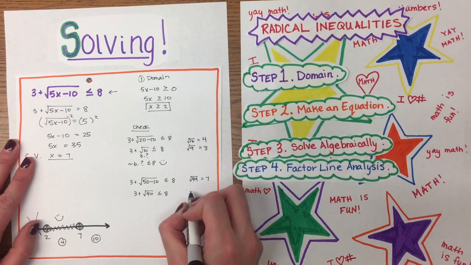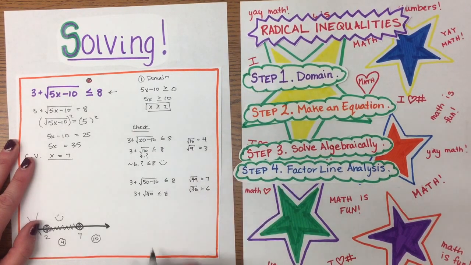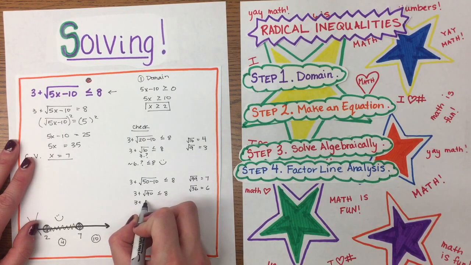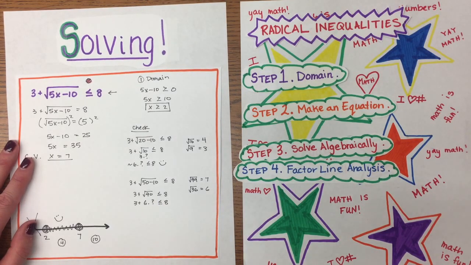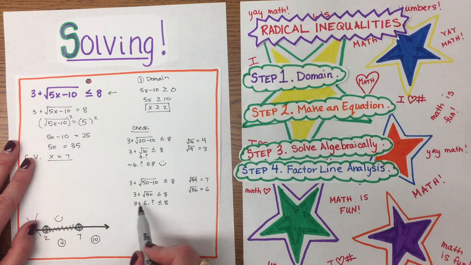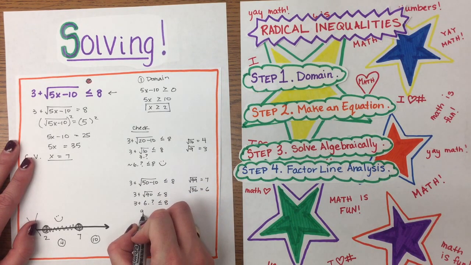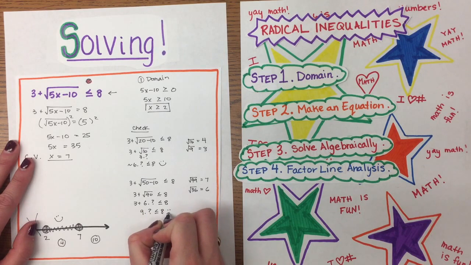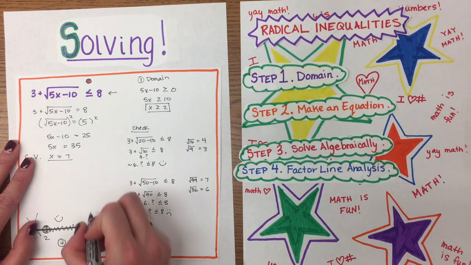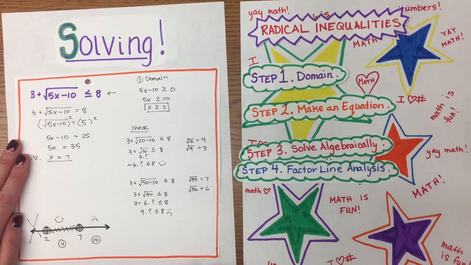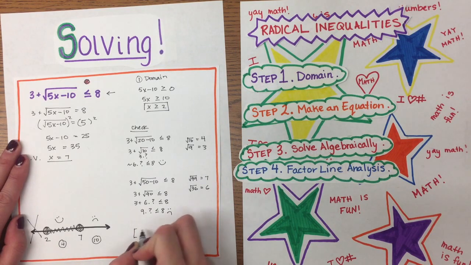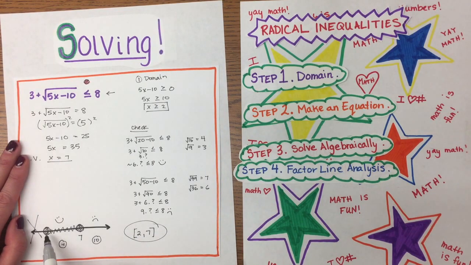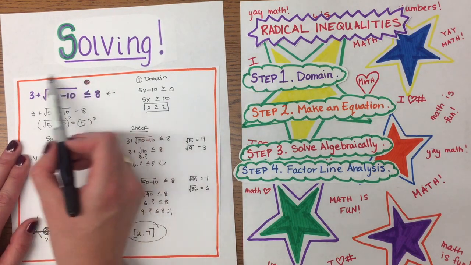I know the square root of 49 is 7, and the square root of 36 is 6. So this number is going to be somewhere between 6 and 7. 6 point something. Maybe 6.5, maybe 6.4. I'm not quite sure what that value is. 3 plus 6 point something will be 9 point something. That is not true. 9 point something is not less than or equal to 8. So this region does not represent my solution set. The only portion that represents my solution set are those values between 2 and 7. Any number between 2 and 7, including 2 and 7, will make a true statement here.